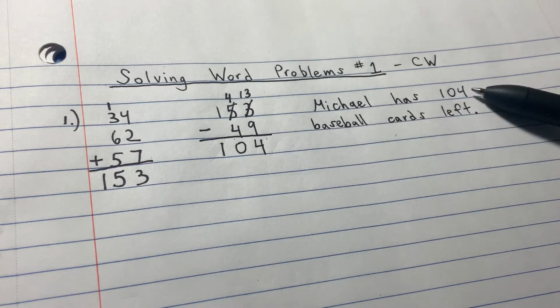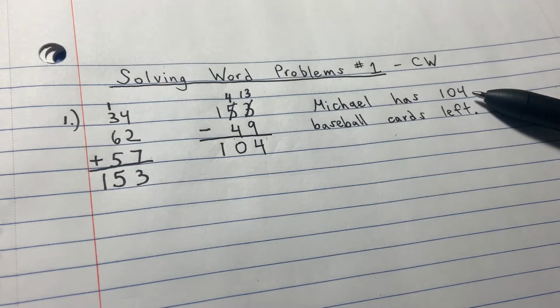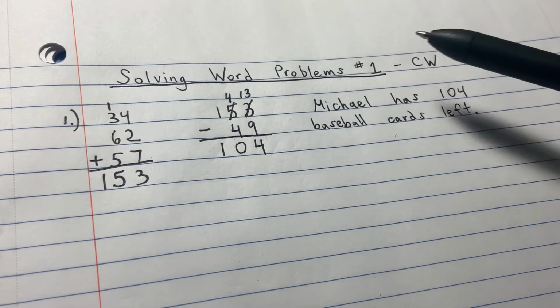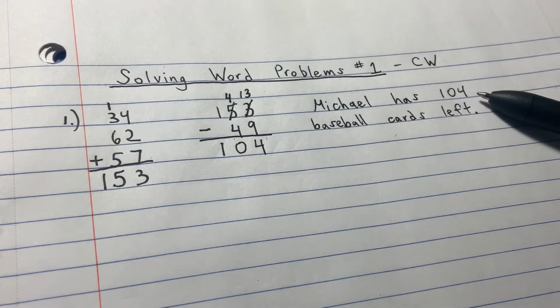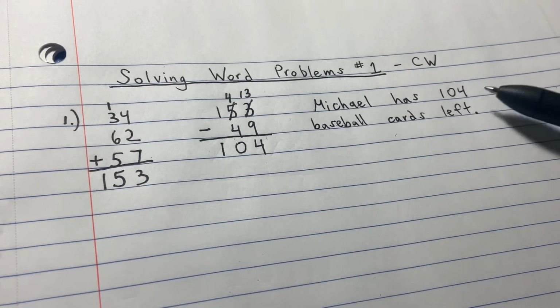So this sentence helps me to realize that my answer makes sense. And also it pushes me to think about my answer, and I know my answer is reasonable, right? That's that last step. Step 5. Make sure your answer is reasonable. And that's what this sentence helps me to do, to check that my answer is reasonable.